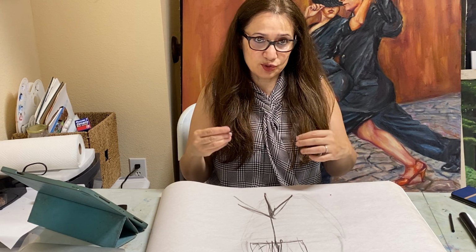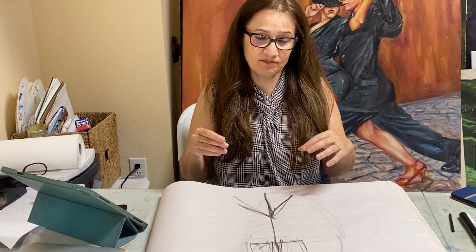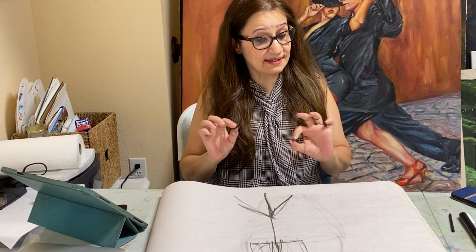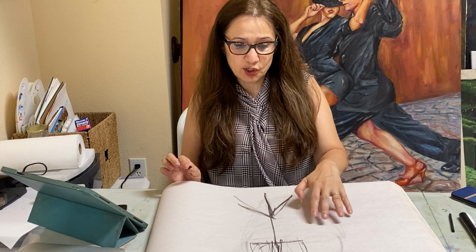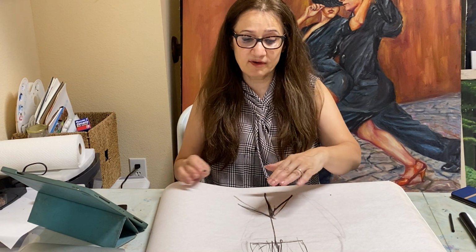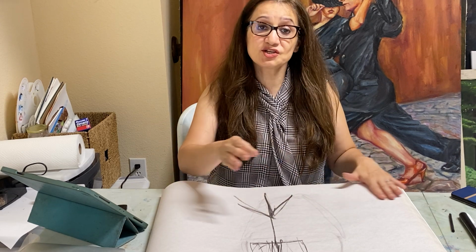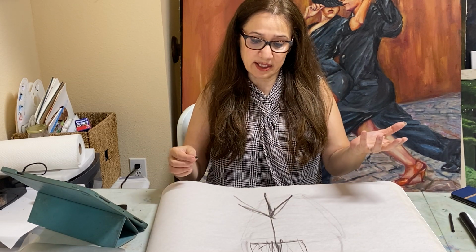Again, don't try to make it slow. It doesn't have to be slow. Don't try to make it small. I want you to use the page and make a large drawing.